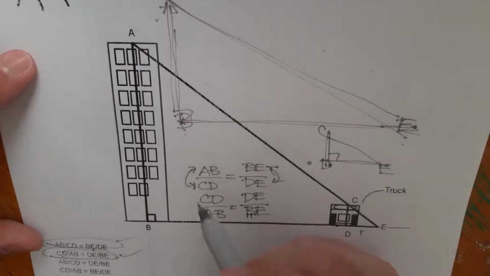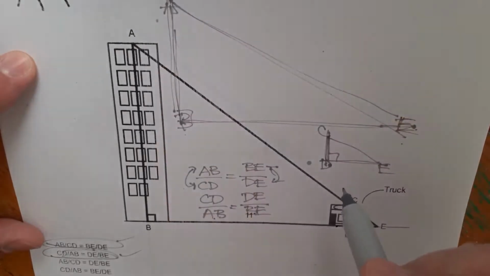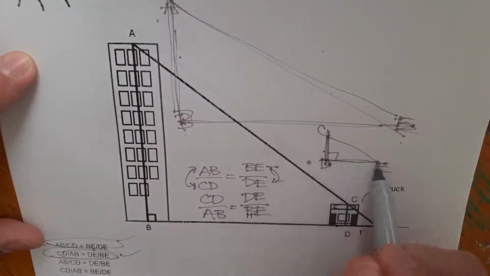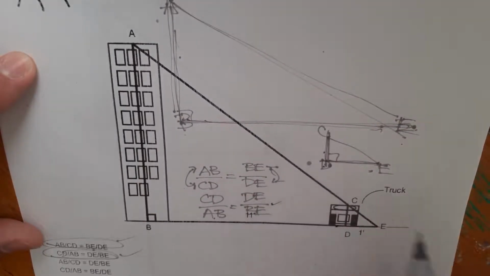Let's just trace it out. Let's go CD over AB. Here's CD over AB. So we went truck to building. Now we're going to go truck to building: DE over BE. Check.